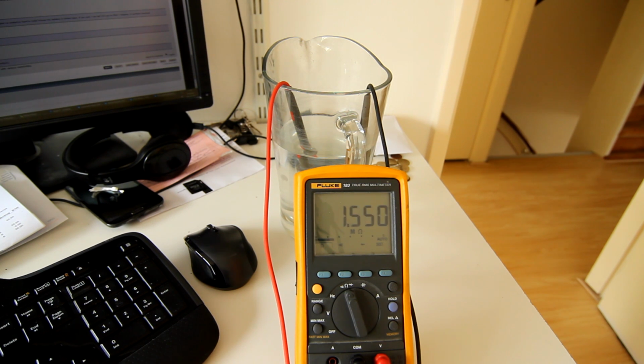Anyway, I hope this very simple experiment demonstrates the points that are raised in this topic on the EEVBlog forums.